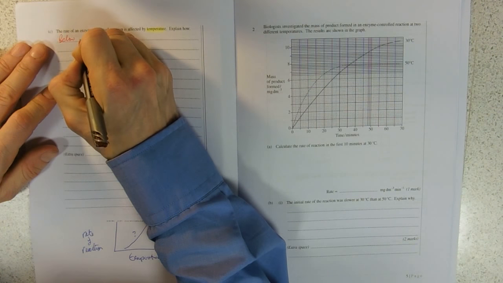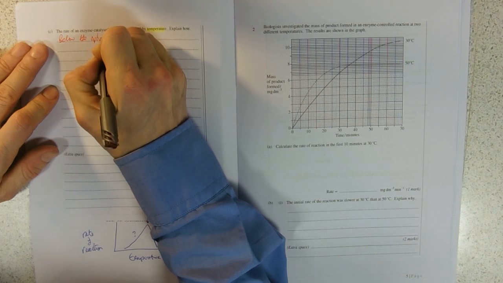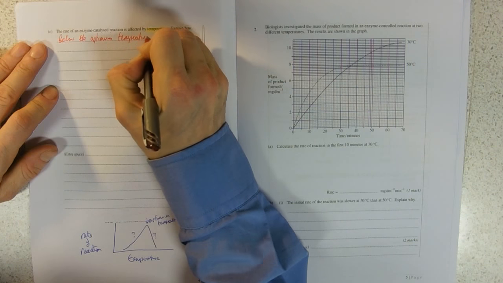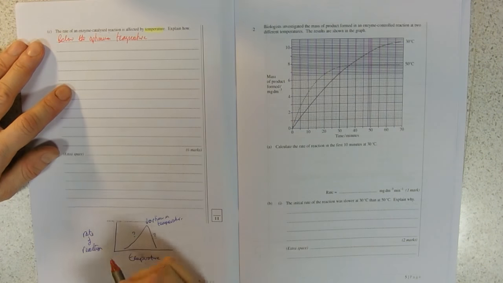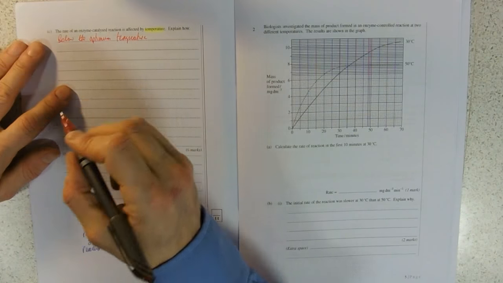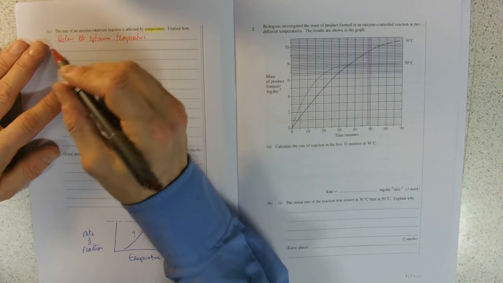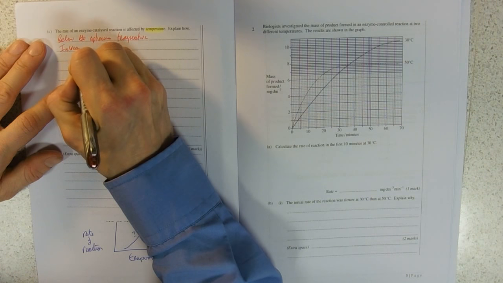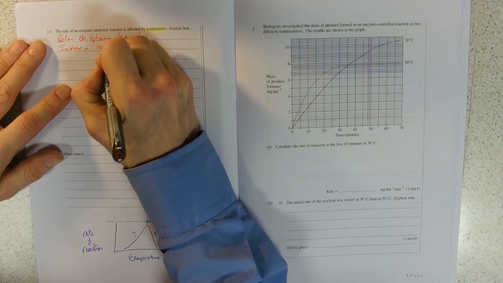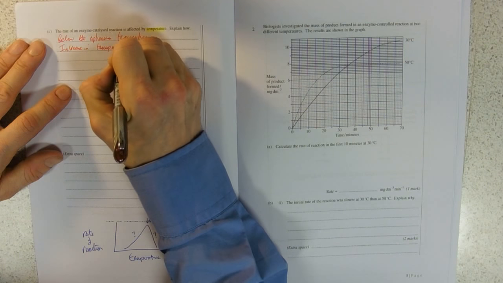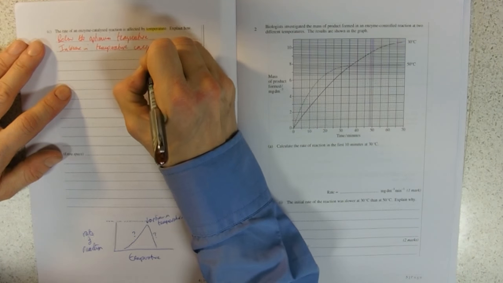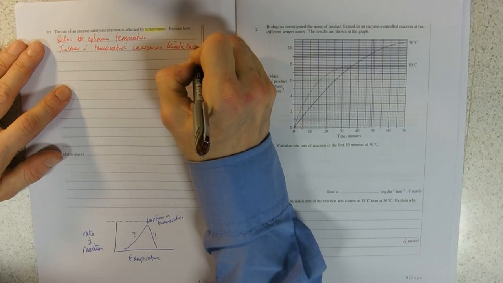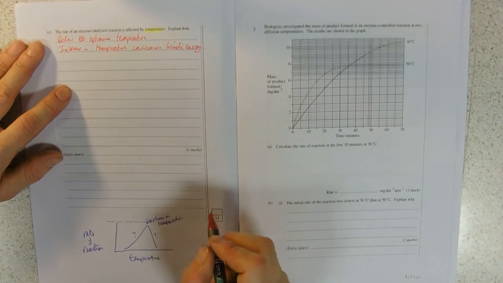So below the optimum temperature, why does it go up? We've got increasing kinetic energy. So an increase in temperature increases kinetic energy.